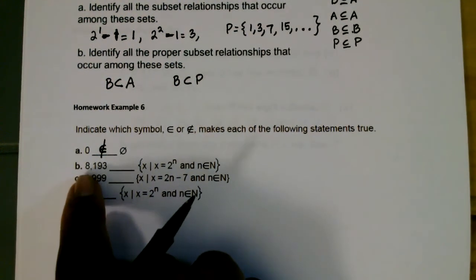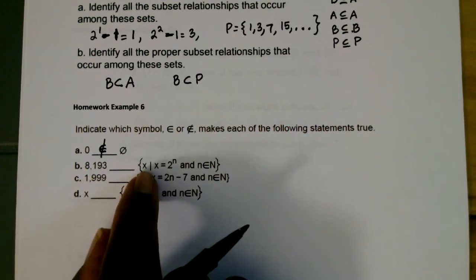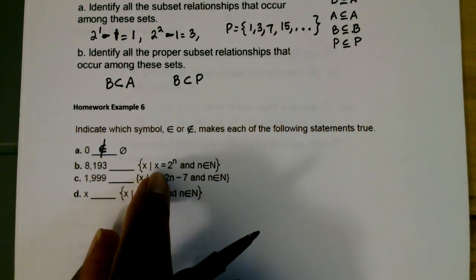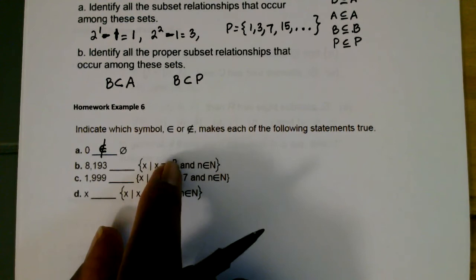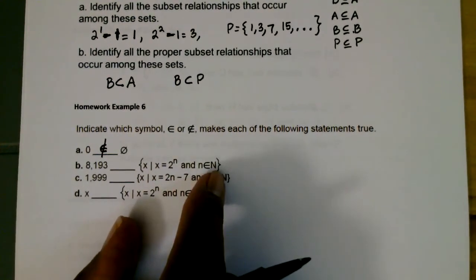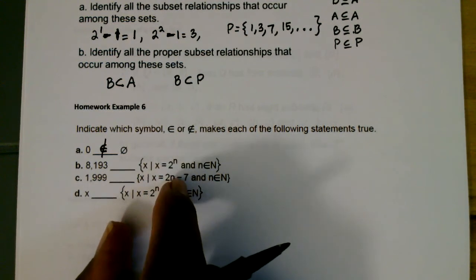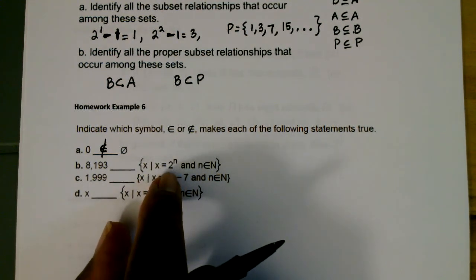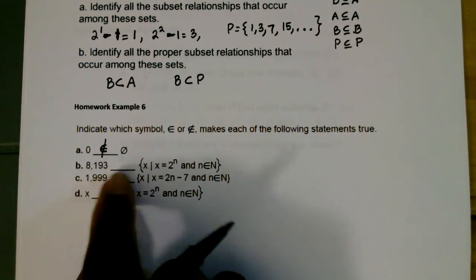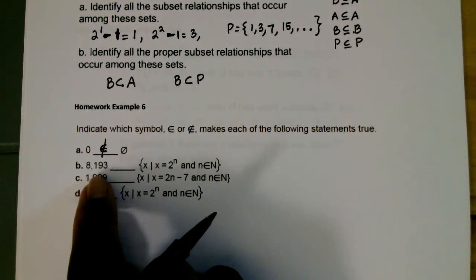Part B, 8,193 and this set, the set of all x such that x is equal to 2 to the nth power, where n is in the set of natural numbers. Well, I know 2 to the nth power, where n can be any natural number, x is going to be an even number. Look at 8,193. That's an odd number.